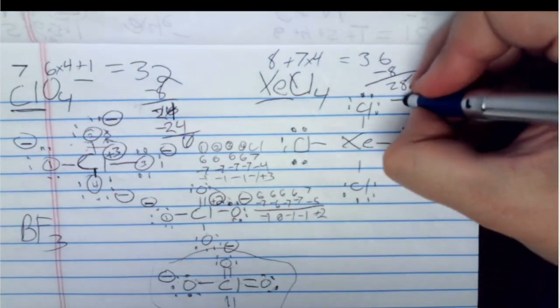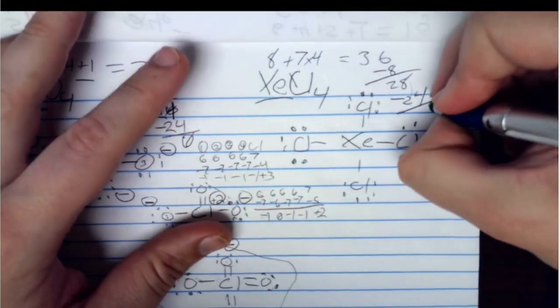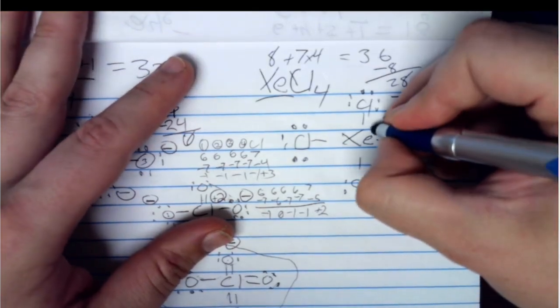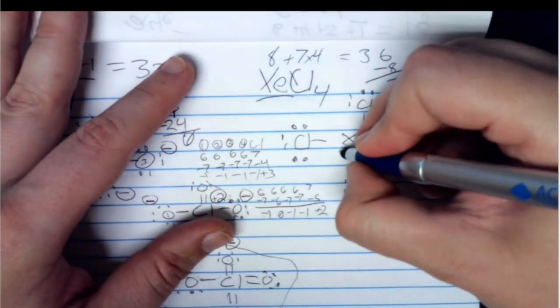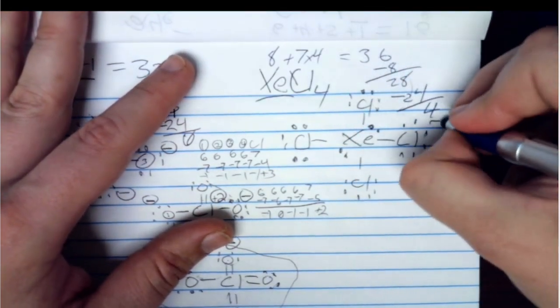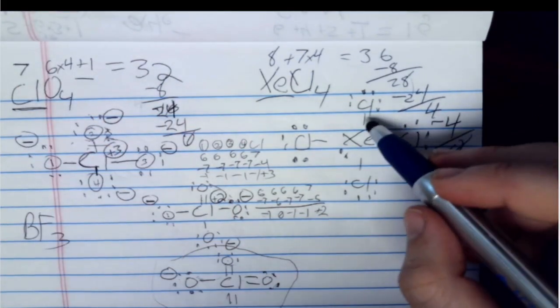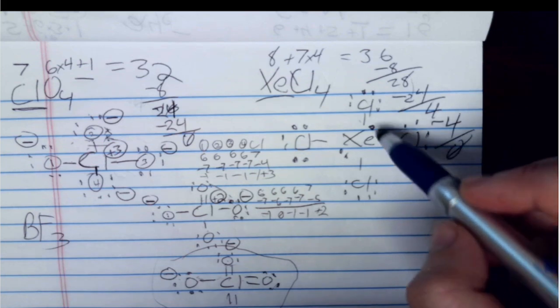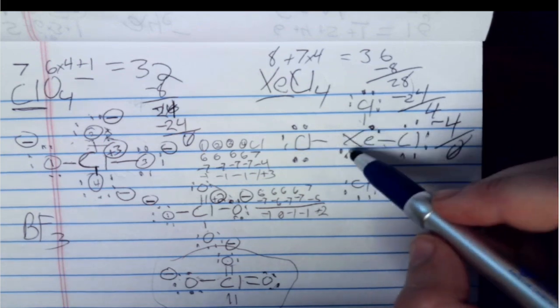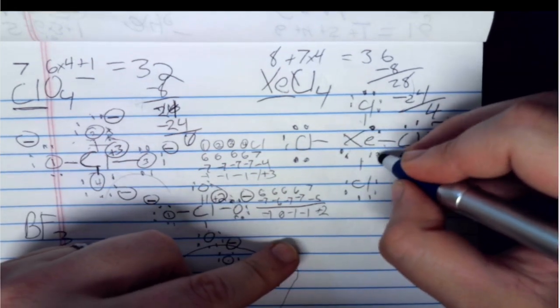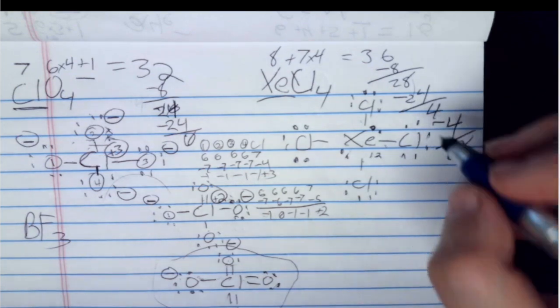So we have 4 more electrons left. Where do they have to go? The number 1 rule is you slap the remaining electrons left on the center. Yes, I know that makes xenon have 2, 4, 6, 8, 10, 12. This guy has 12 electrons instead of 8.